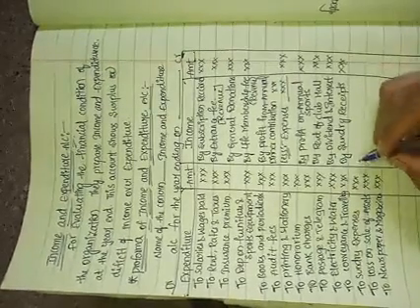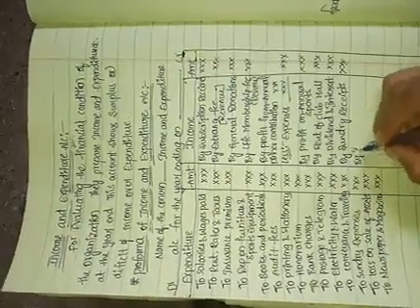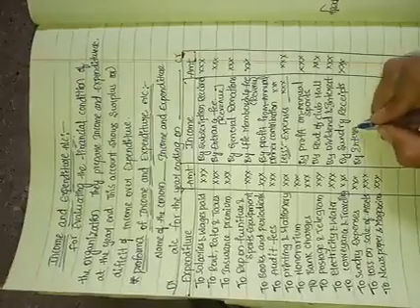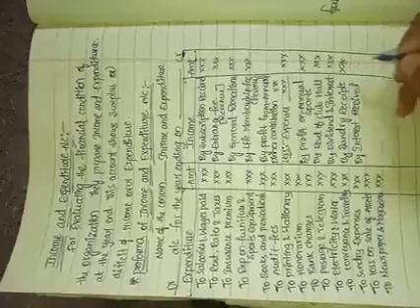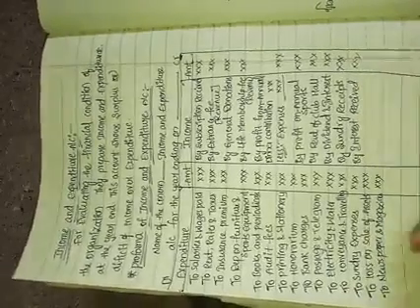Next is by interest received. Interest received on the expenditure side is interest allowed.